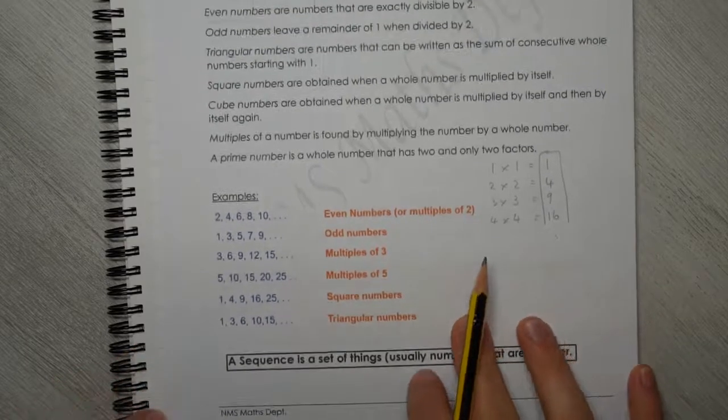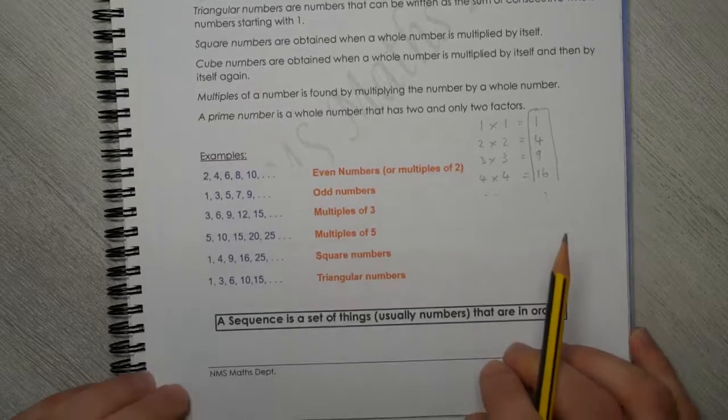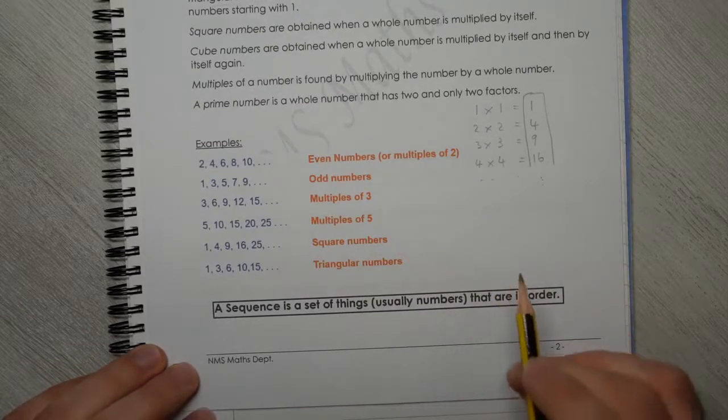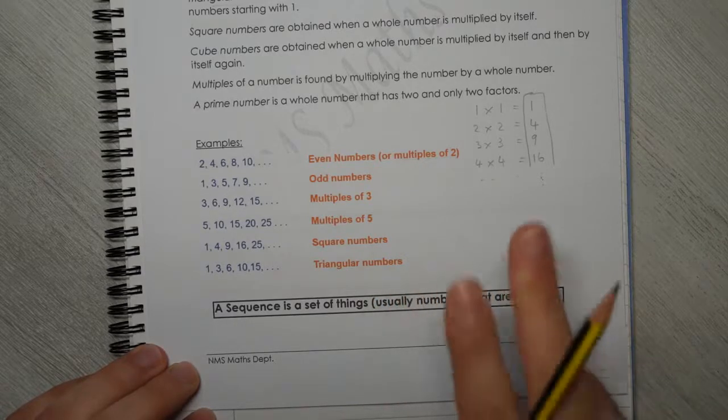Apart from the square numbers, we have also the cube numbers. A cube number is when we multiply a number by itself 3 times.